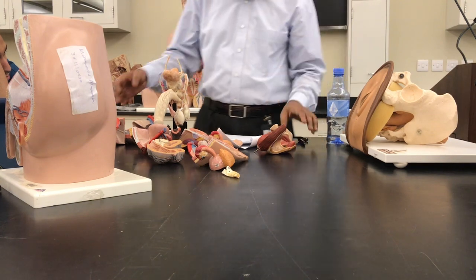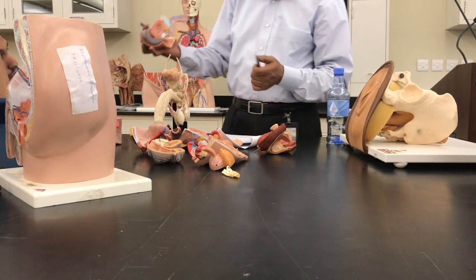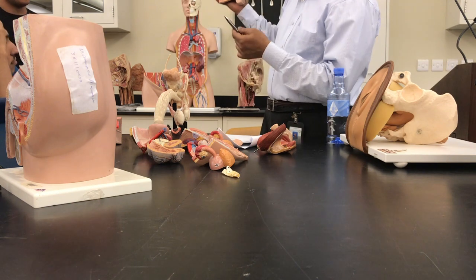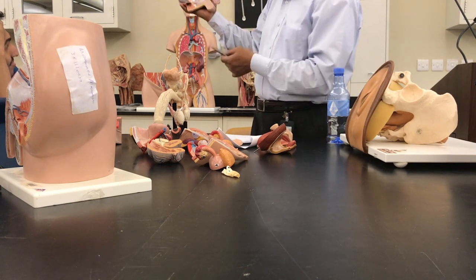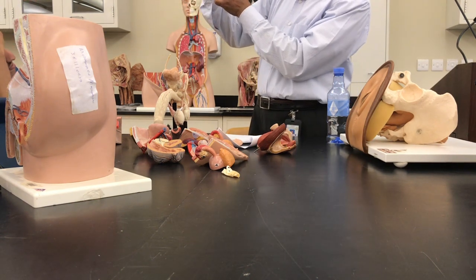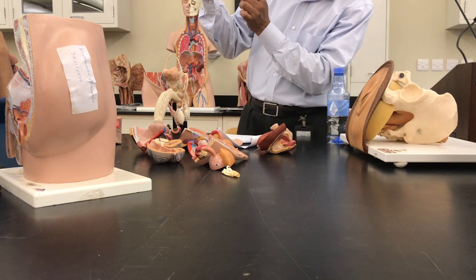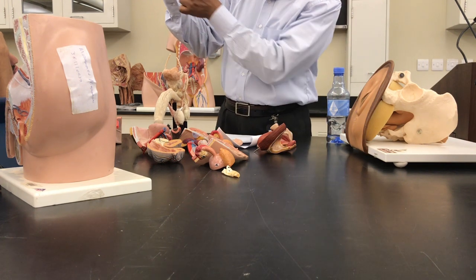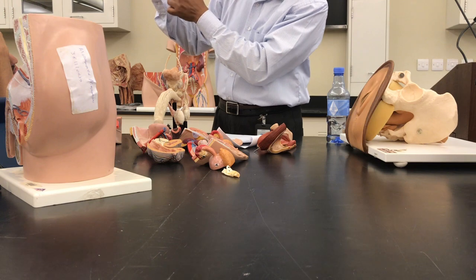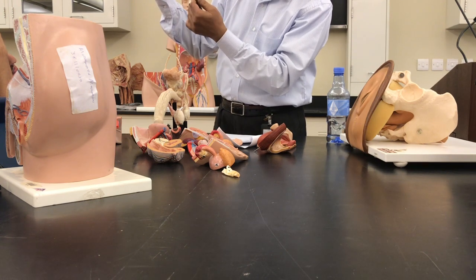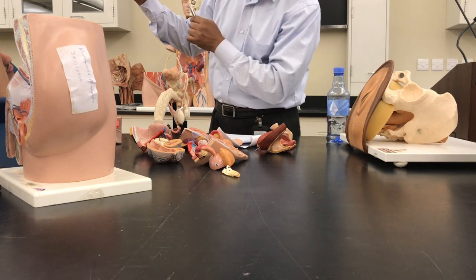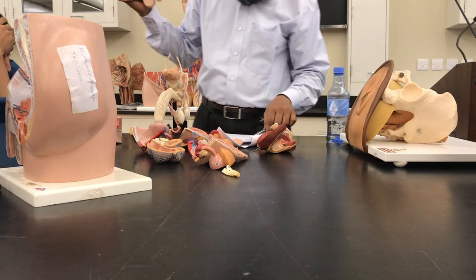External urethral meatus. The external urethral meatus is the opening of the urethra outside. This urethra is opened outside as an external opening, which is called external urethral meatus.